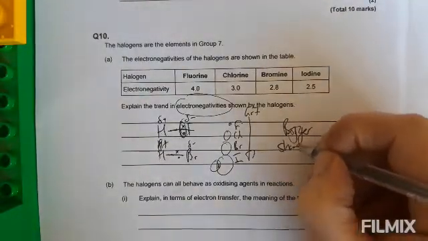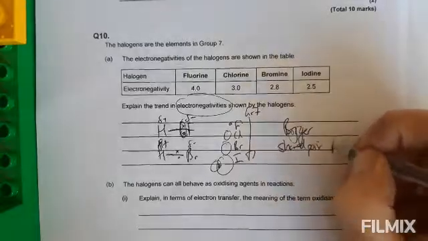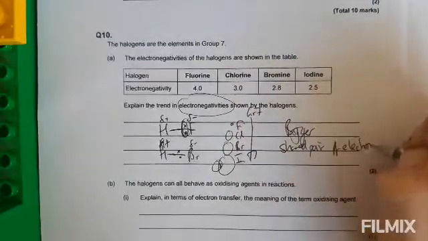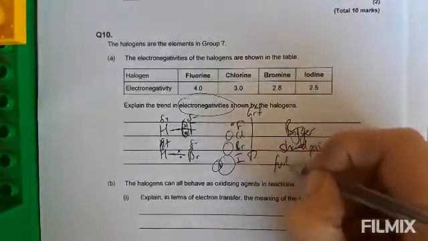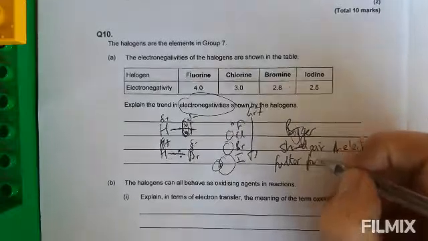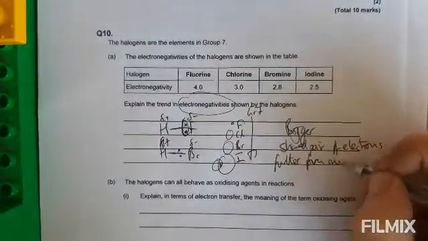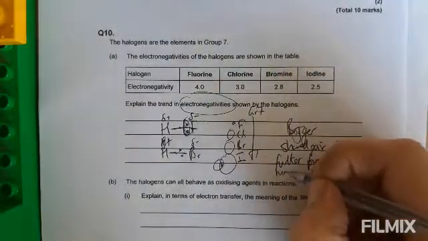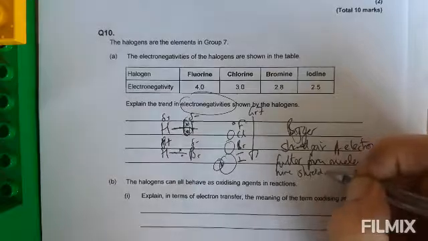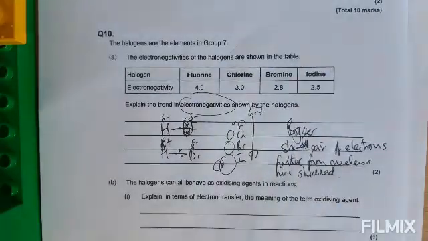So the shared pair of electrons in the covalent bond are further from the nucleus and more shielded. Okay, and that's why the electronegativity decreases as you go down the group.